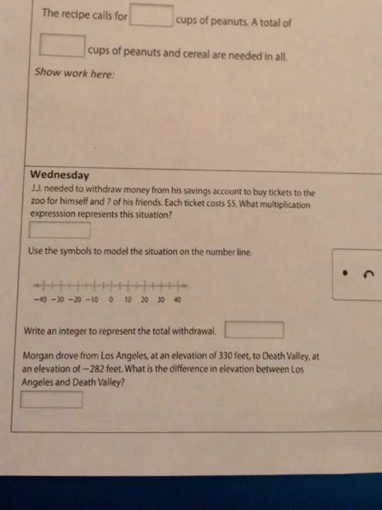I'm just going to go down and do Wednesday's next. It says, JJ needed to withdraw money from his savings account to buy tickets to the zoo for himself and 7 of his friends. Each ticket costs $5. What multiplication expression represents the situation?